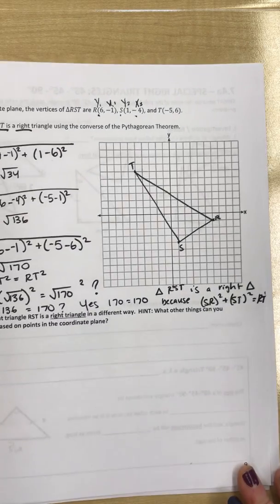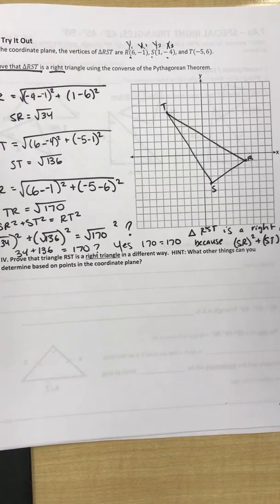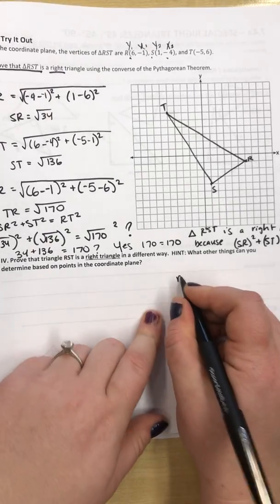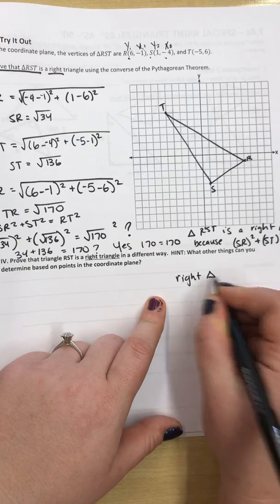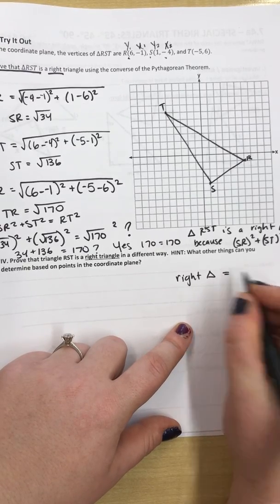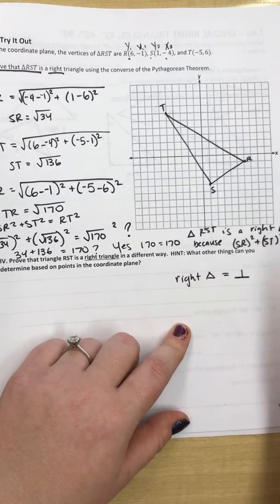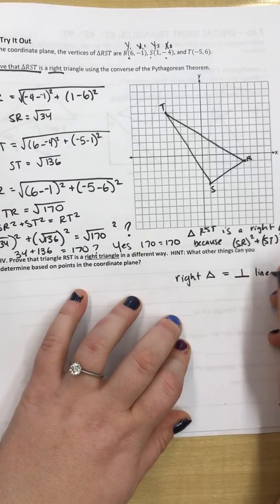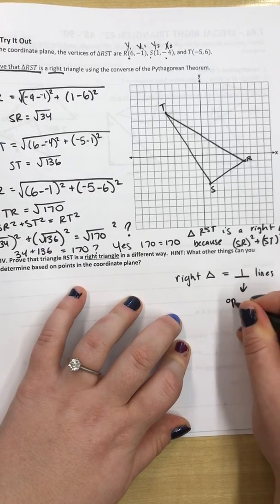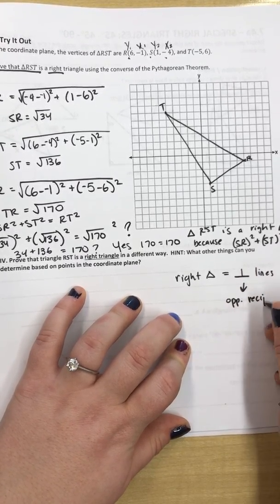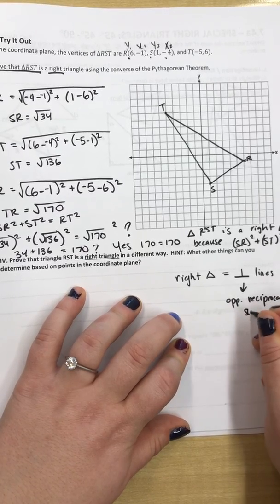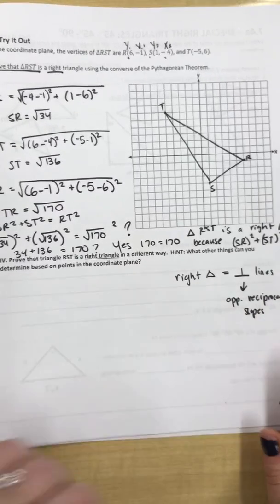So we could show it in a different way. If we remember that a right triangle is made up of a right angle, which is made up of perpendicular lines, and perpendicular lines have opposite reciprocal slopes, we can prove it in that way.